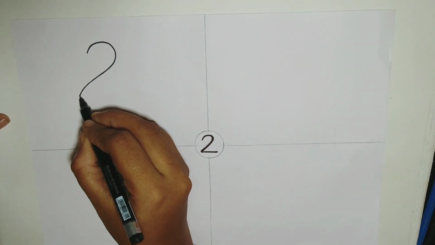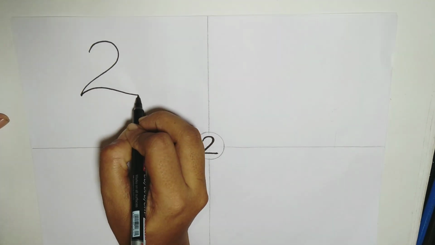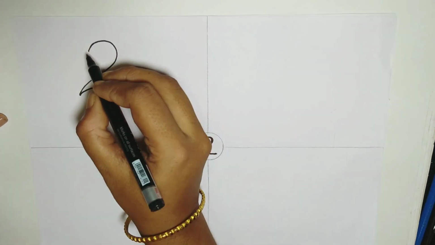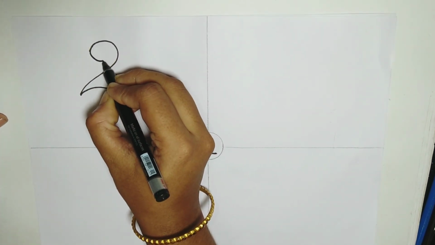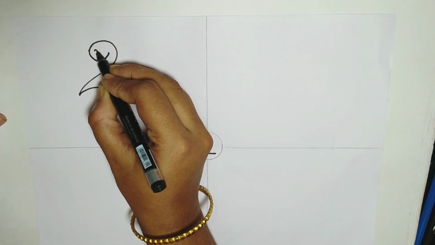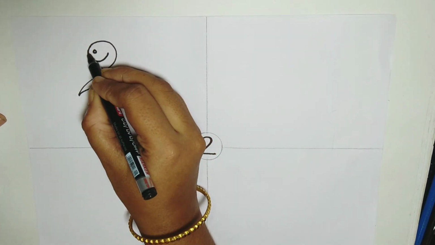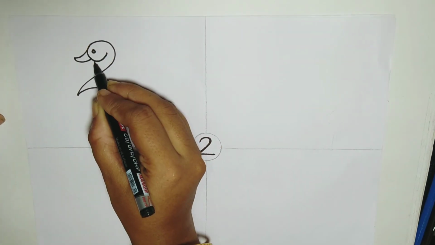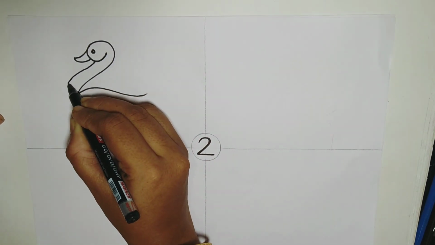This is duck. First you write 2 like this way. Now half circle. Don't join the portion. Make an eye. Beak. Neck.